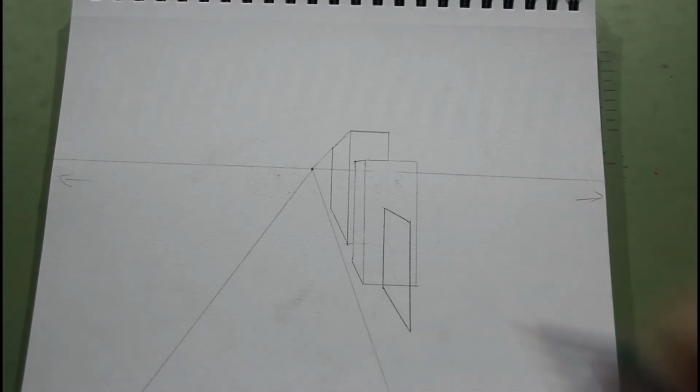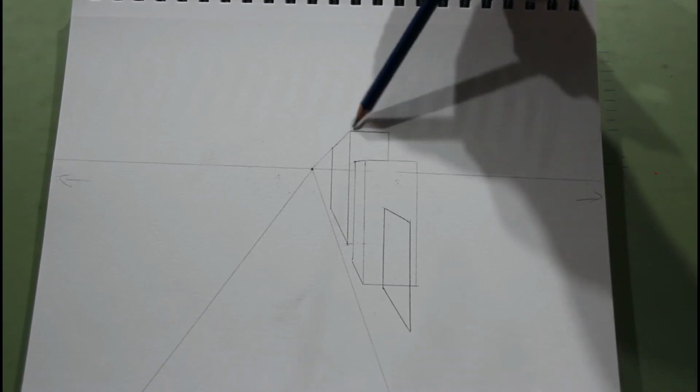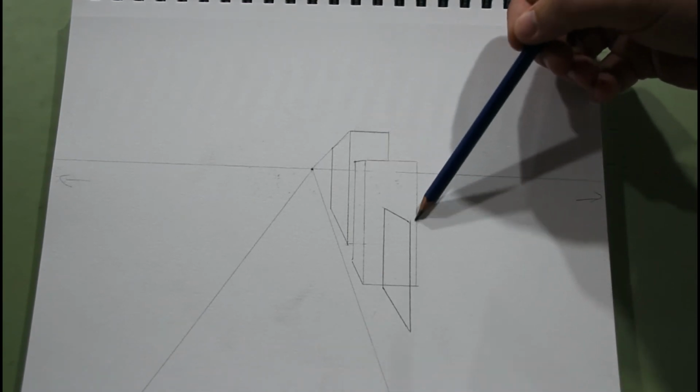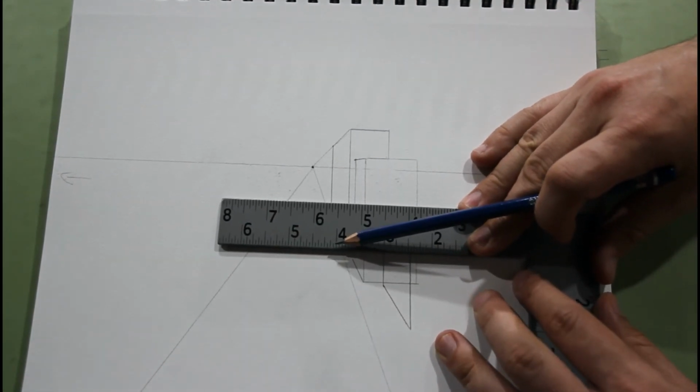Alright, so that's the face of my next building. As you can see, the tops of these are above the horizon, so I can't see the top of the building for this one or this one. This one is below the horizon, so I would see the top of this building.